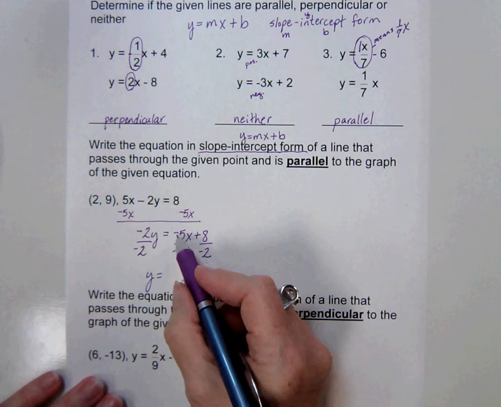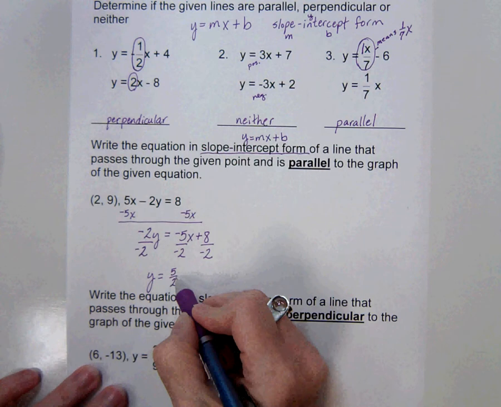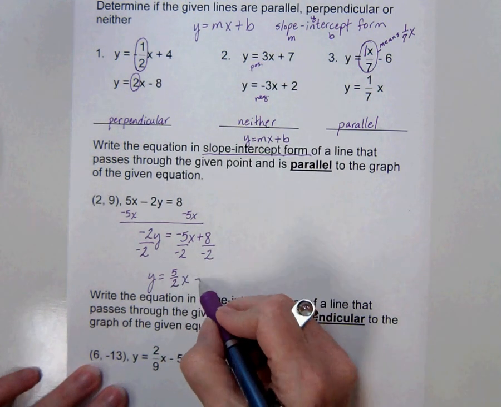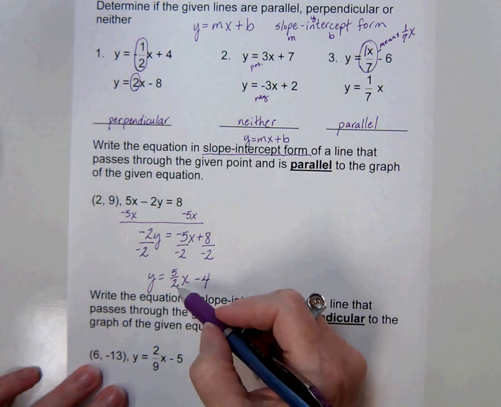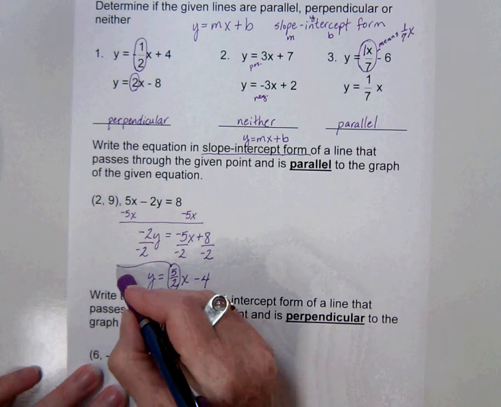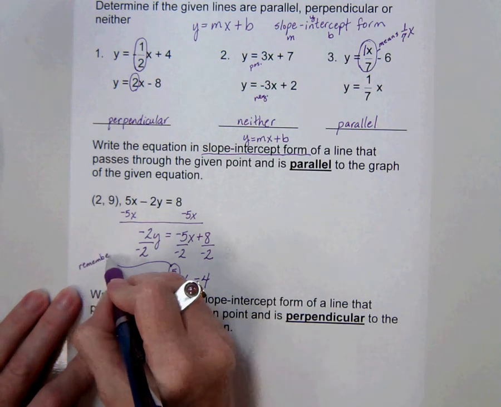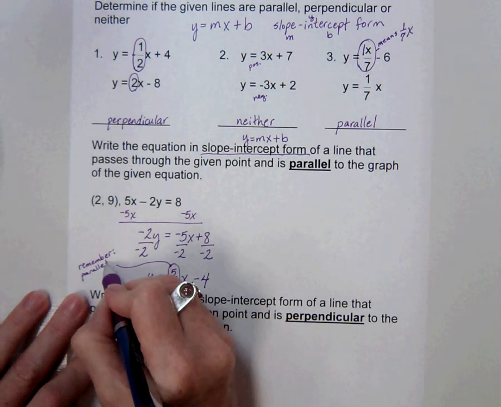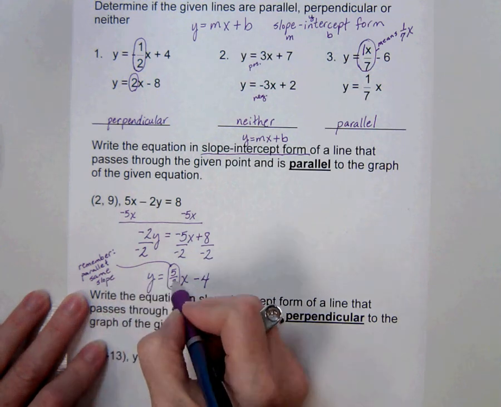Divide all your terms by -2. Because this is a negative divided by a negative, that will end up as a positive fraction. You could write it as a decimal, but I'm going to leave it as a fraction. This divides out to make -4, so you just write -4. Now this is your slope, and remember we want it to be parallel, so parallel, remember, I'm going to write it over here for you. Remember, parallel, we're going to use the same slope.